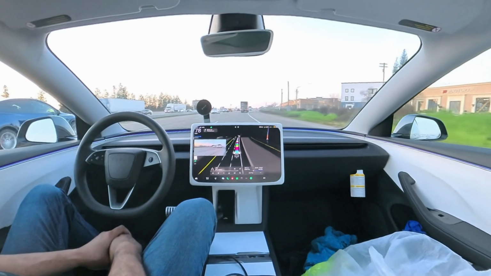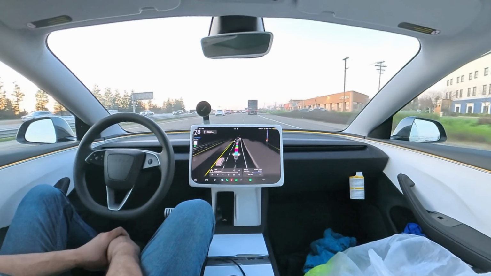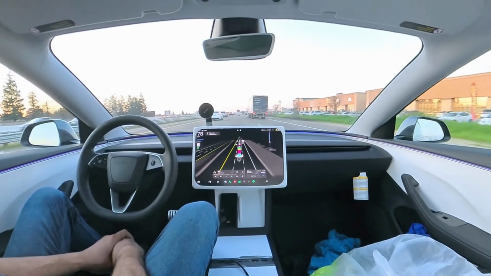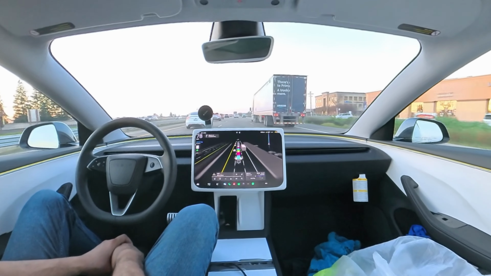And we're doing 77 miles an hour in dense traffic. Hey, look, another Model 3 Highland.